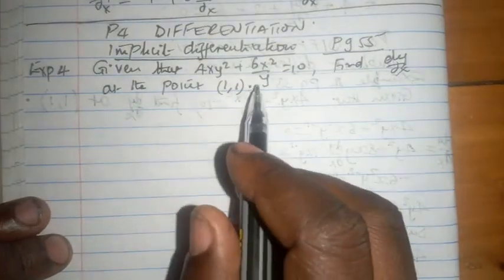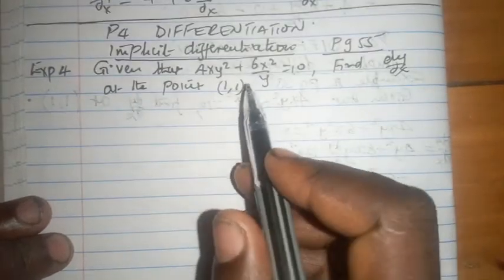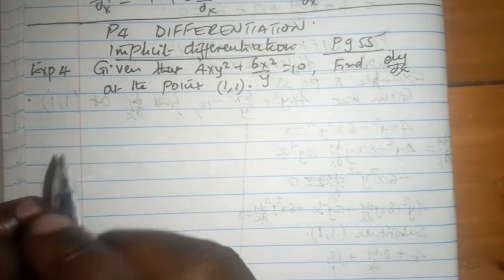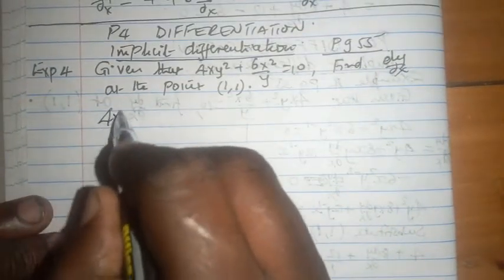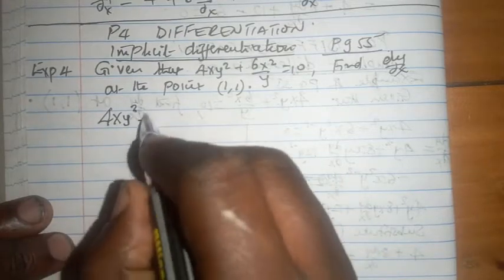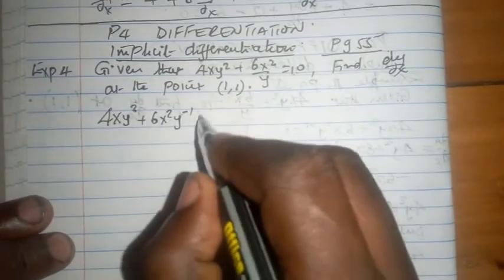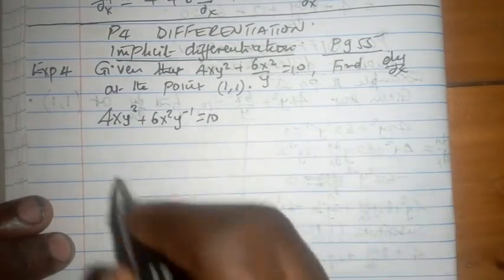Before we do anything, we must rewrite it in a format that is going to be differentiated easily, which is 4xy squared plus 6x squared y raised to power minus 1 is equal to 10.